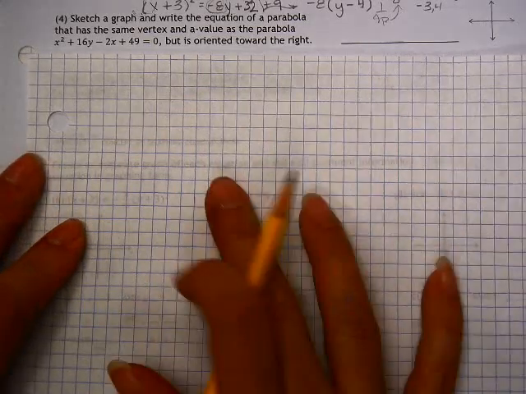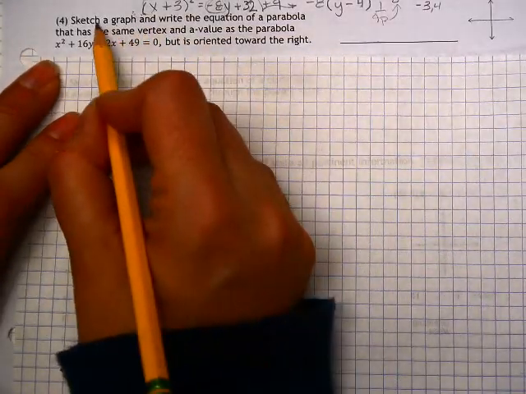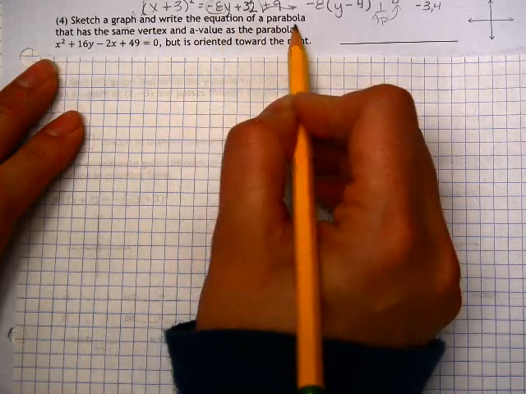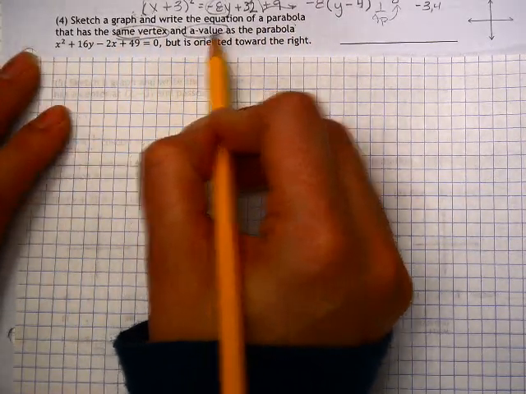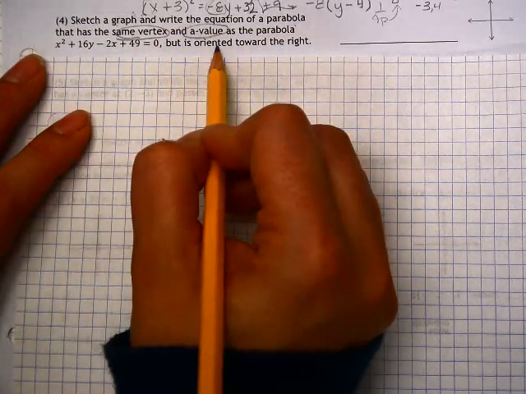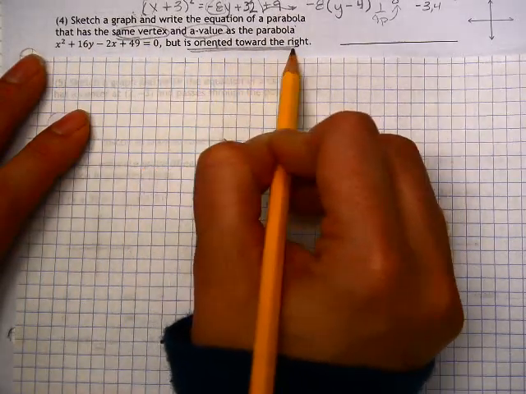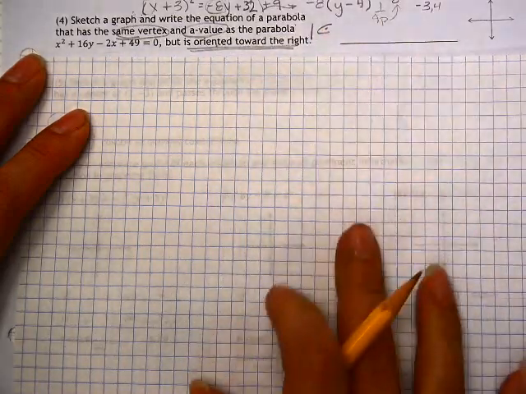All right, I need a little space for this, so I got out a scratch piece of paper. We're sketching a graph and writing an equation of a parabola that has the same vertex and a value as this parabola, but is oriented towards the right. So we want to have our parabola look like that.